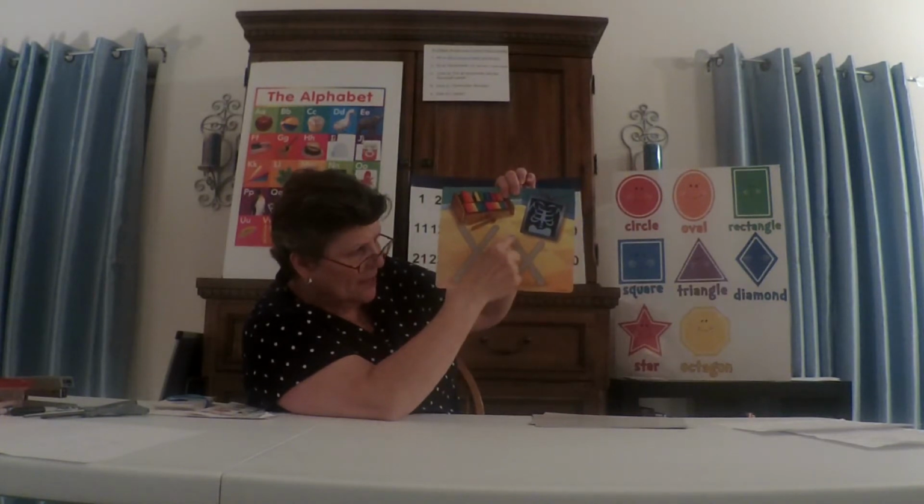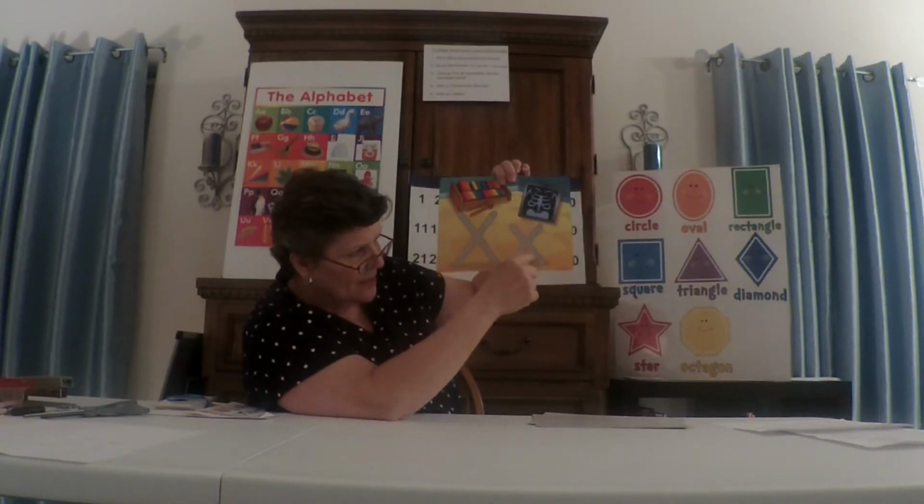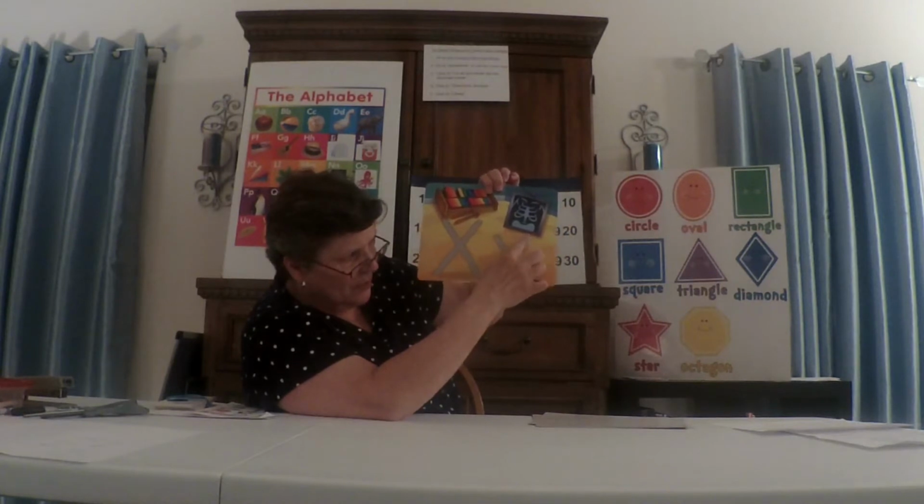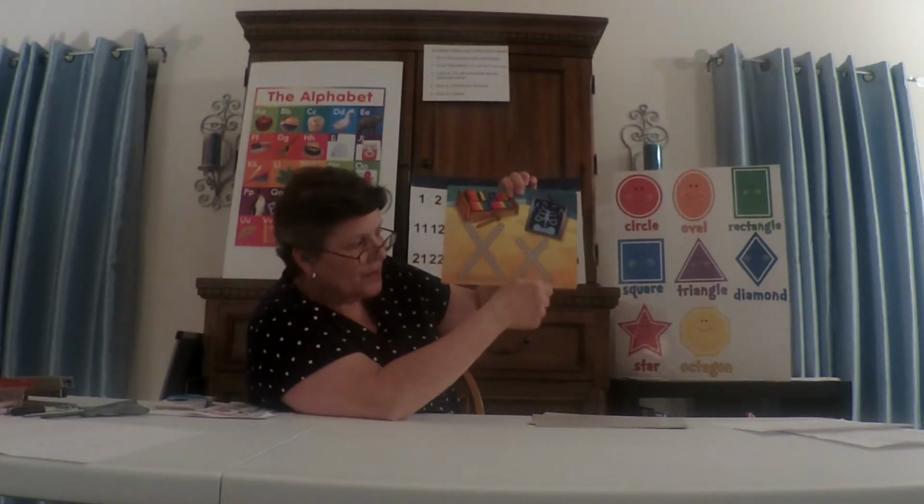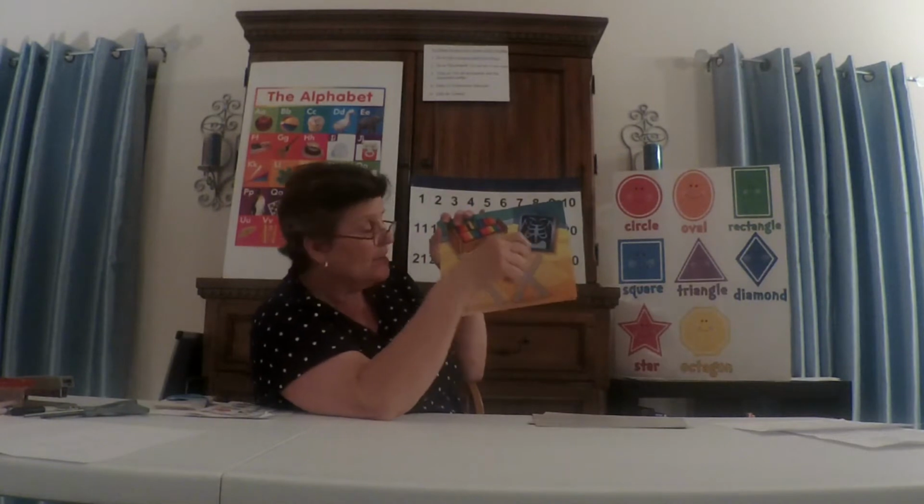Let's try the lowercase x. Start at the middle line, slant down to the bottom. Start at the middle line, slant down to the bottom. Those are going to take some practice, lots of slanting.